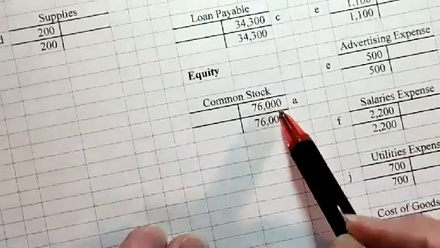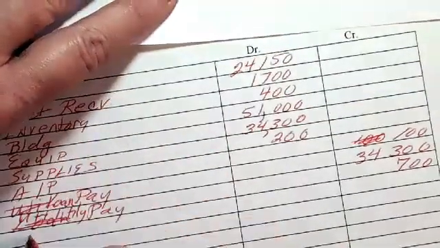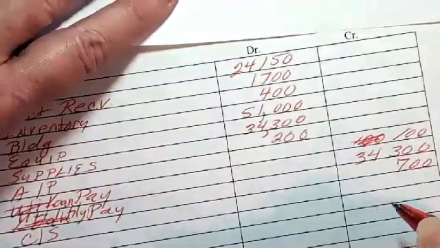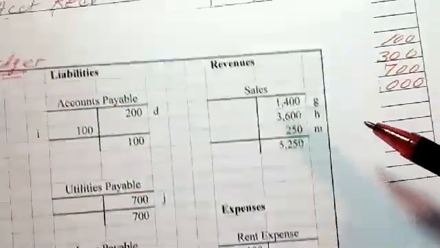Then the next thing we've got is some equity. We've got that common stock. Equity has a credit balance. So my common stock is 76,000. And now I'm ready for my revenues and my expenses.